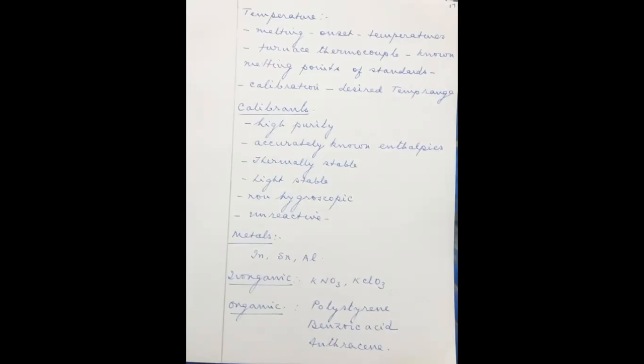Even when you studied the bomb calorimeter in the second year, which is used to find out the enthalpy of combustion, you just calibrated the instrument with benzoic acid, because benzoic acid's molecular formula is known, and its enthalpy of combustion is also accurately known.